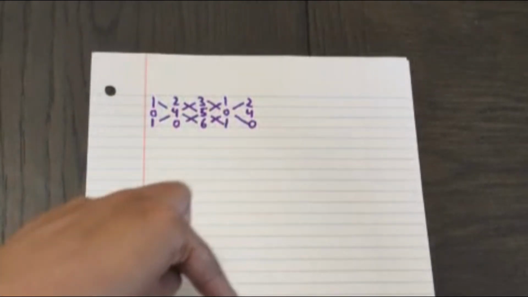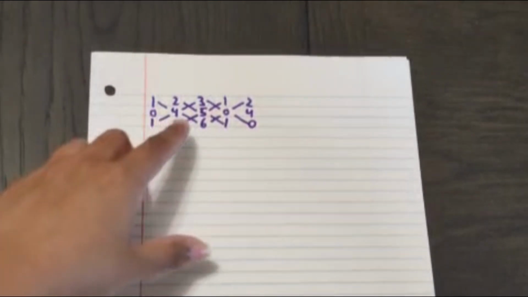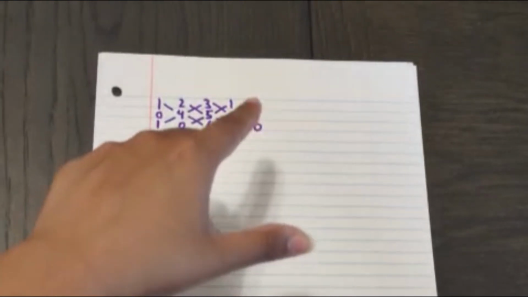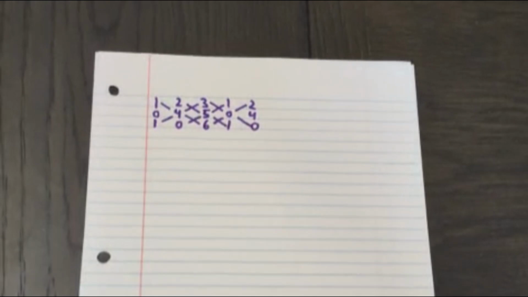And then you keep doing that with the other 2 as well in this direction instead. So we would do 1 times 5 times 0, which gives us 0, and then 2 times 0 times 6, which gives us 0. So we just end up with 12.